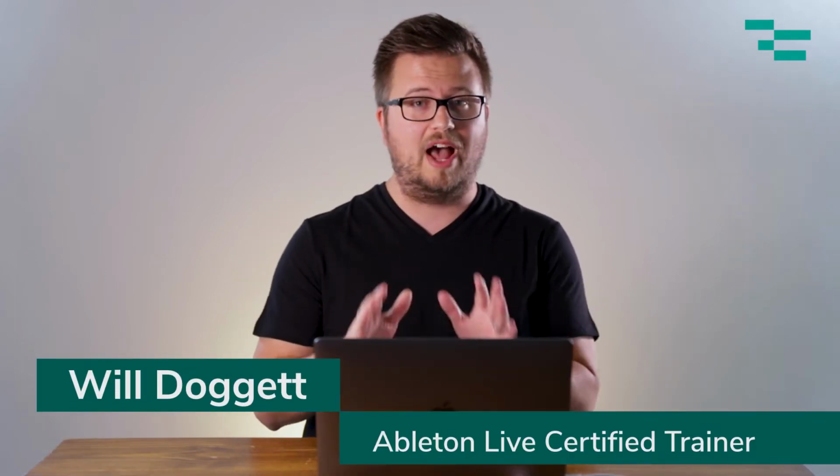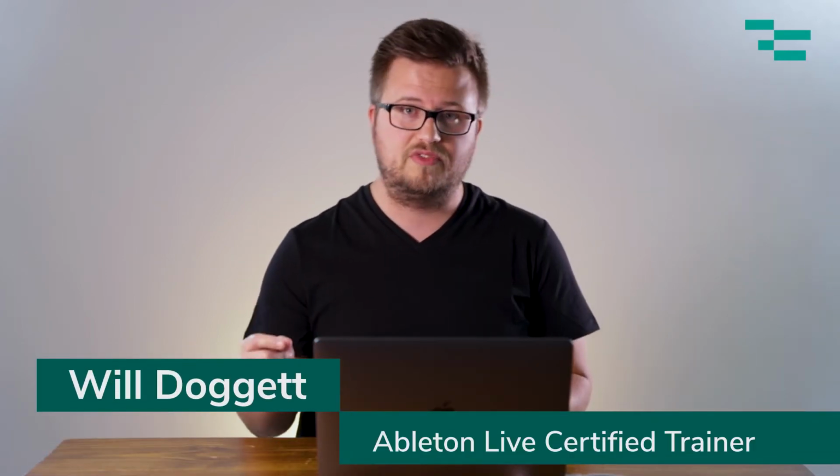If you use Ableton Live for tracks on stage, then you need to be using sends and returns to route your audio. Hey, this is Will Doggett. Today I want to show you why you shouldn't be routing audio directly from tracks or using groups to route your audio, but why you should be using sends and returns. So let's get started.